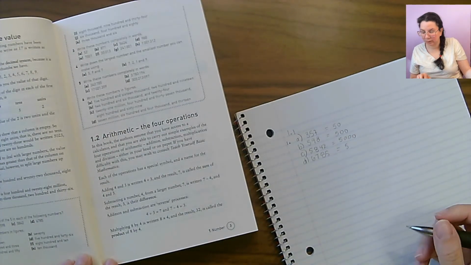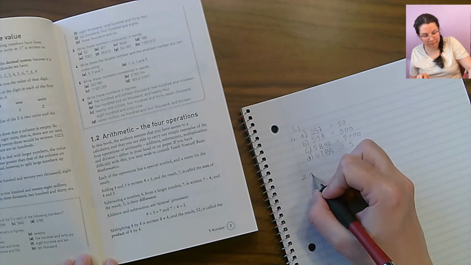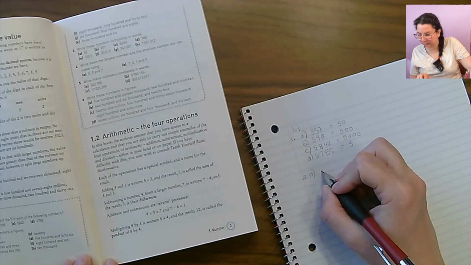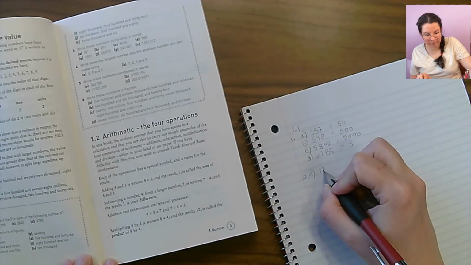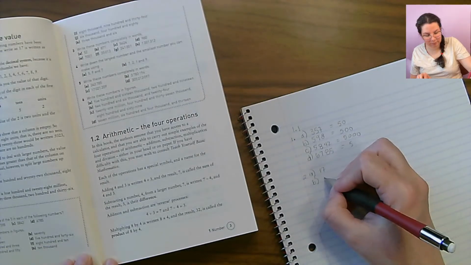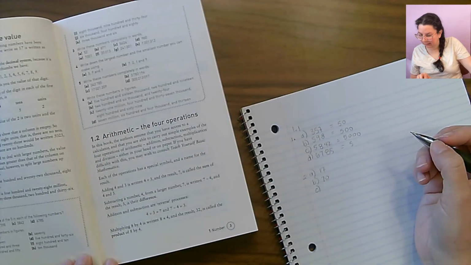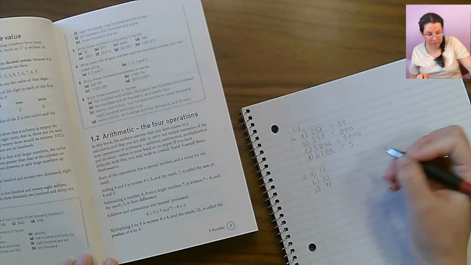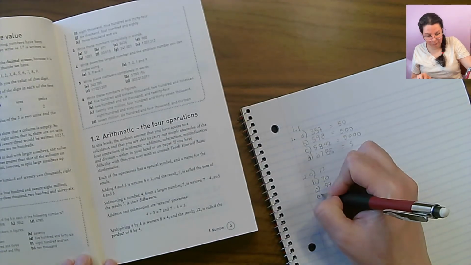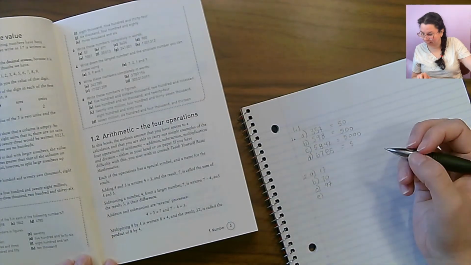Okay. Number 2, write these numbers in figures. A, 17 is 17. B, 70 would be 70. C, 97. 97. Actually, this is really good for me. I think I have like number dyslexia, because in my head, I picture that as a 7 and a 9.